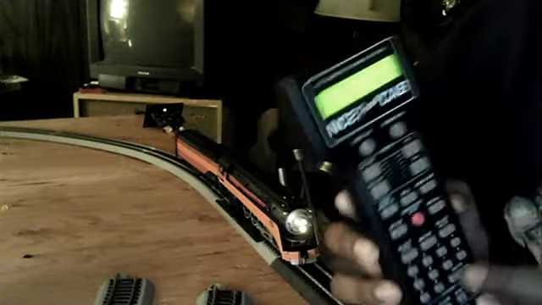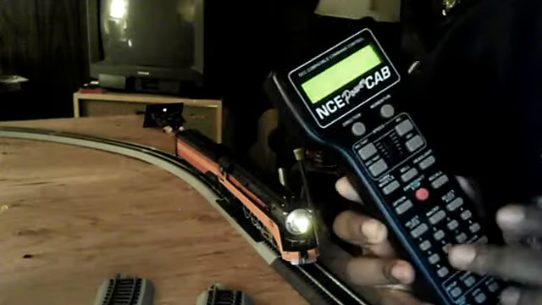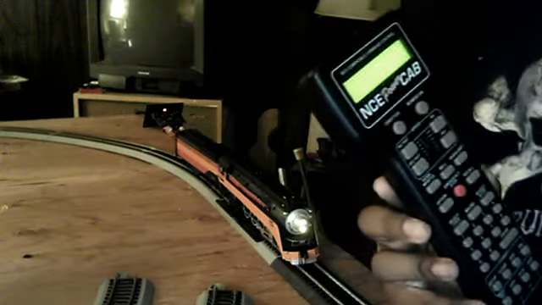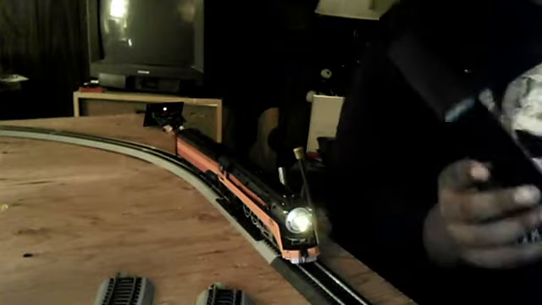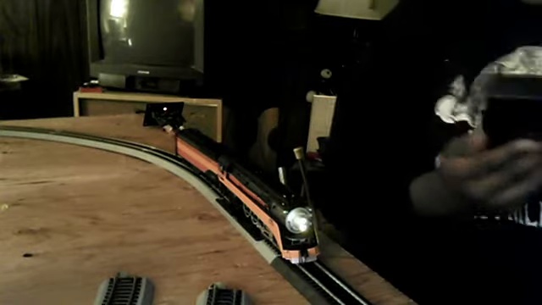So we're going to go Shift 0, 9. So I'm not sure what that is. It sounds like they opened up the coupler, or they're doing something. Not entirely sure what it is, but they're doing it.